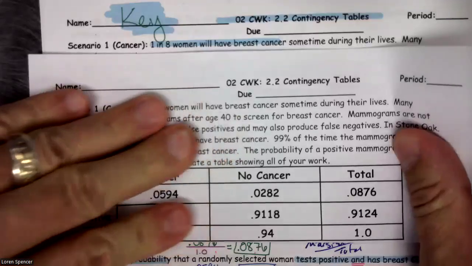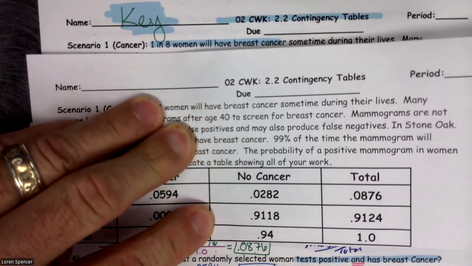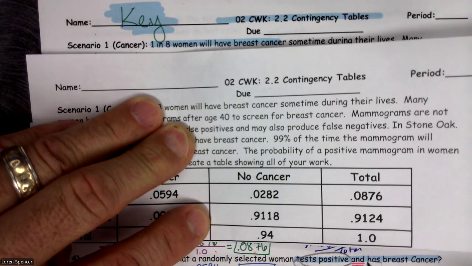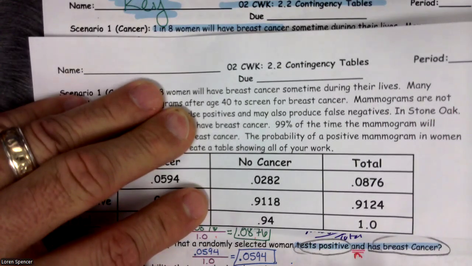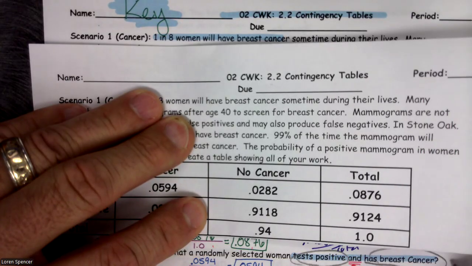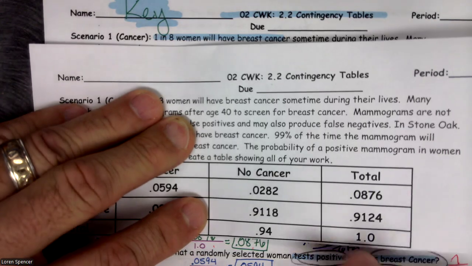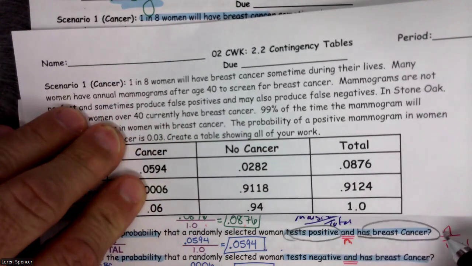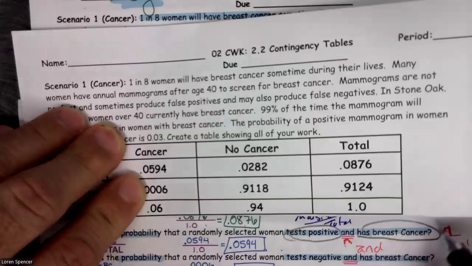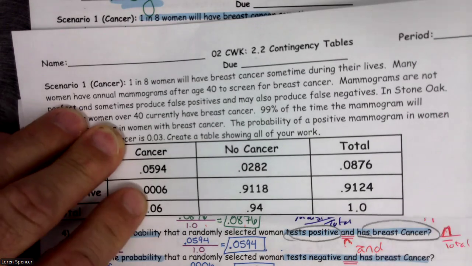Well, the word "and" means we care about two things. In this case, test positive and has breast cancer. Anytime you have that, it's going to be intersection over the total. So this is going to be a joint probability because you're looking for two variables. That's supposed to be an intersection sign. And if you notice, the word "and" actually has the intersection sign in it.